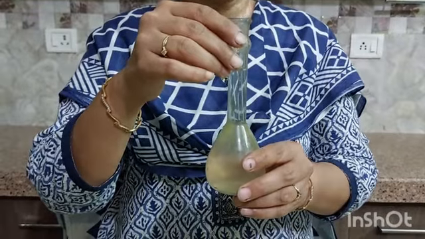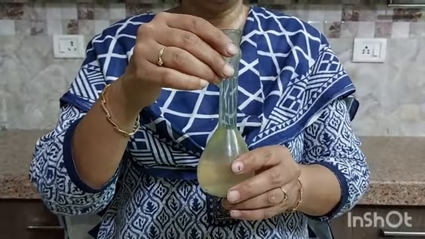Shake well to make it a homogeneous solution. Now this is N/30 solution of ferrous ammonium sulfate.